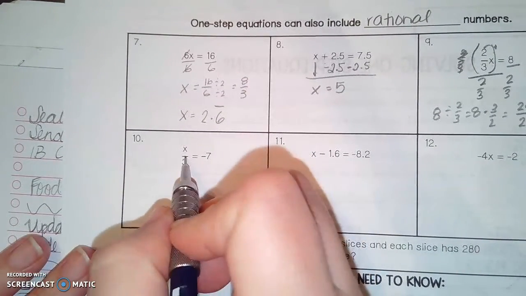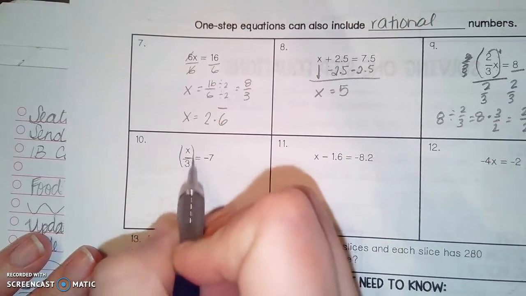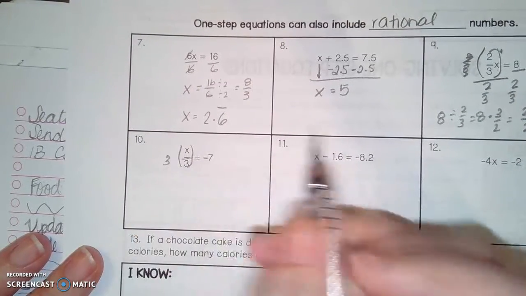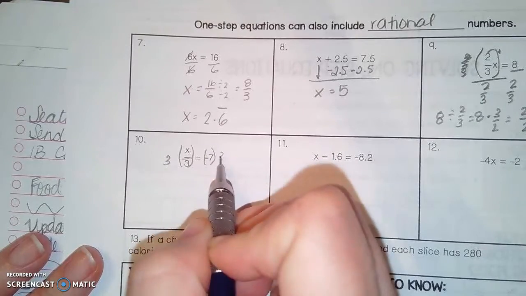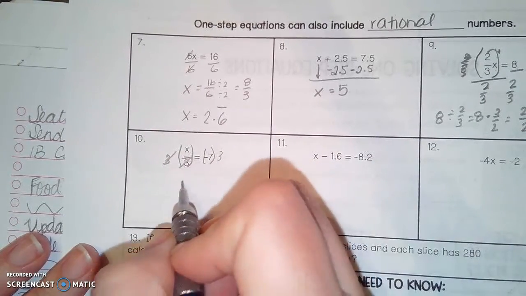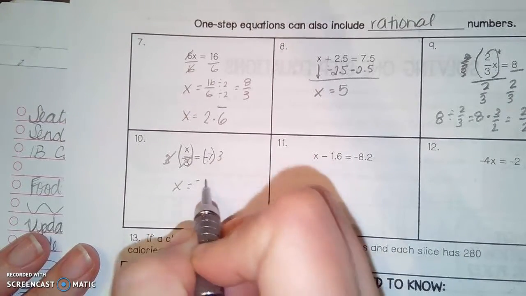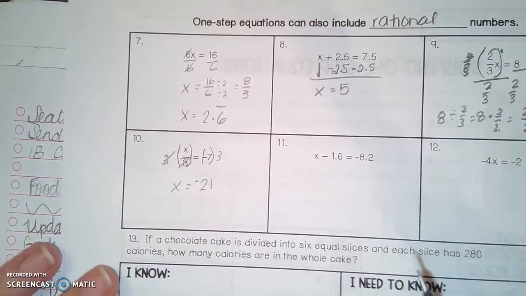All right, this is division now. In order to get rid of that division, I'm going to multiply by that denominator, which is going to be a 3, and I'm going to multiply both sides by 3. So this 3 is going to cancel that one out, and then x is going to end up equaling a -7 times a +3, which would be a -21.